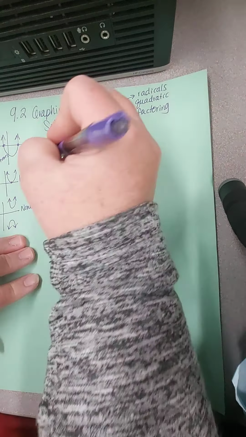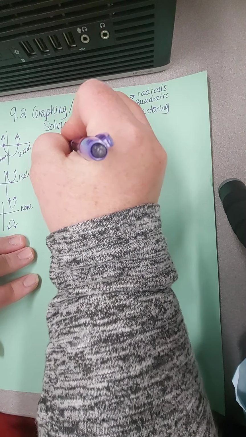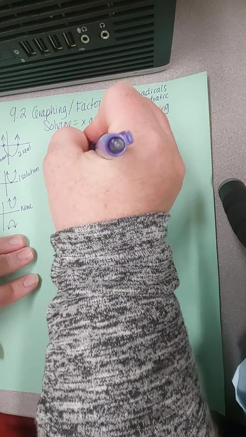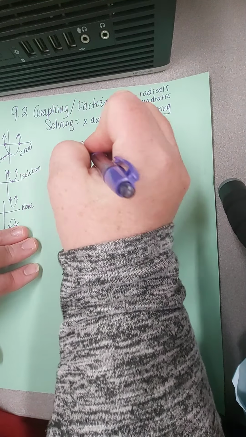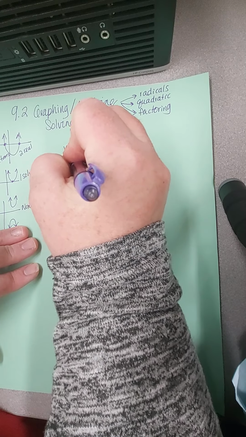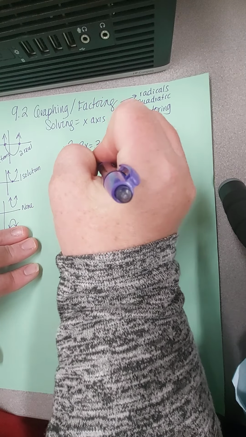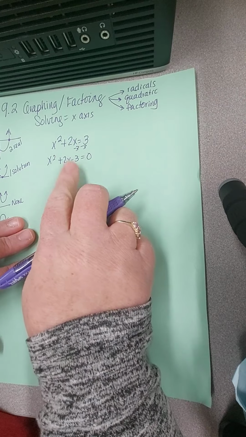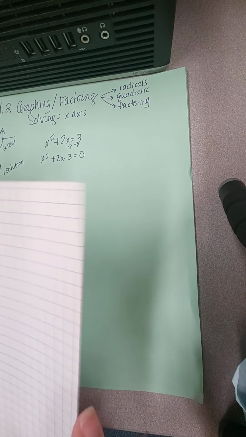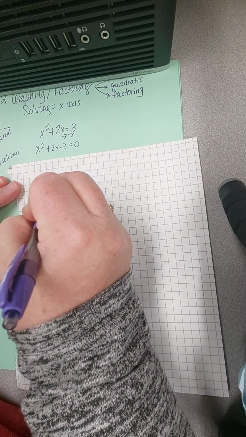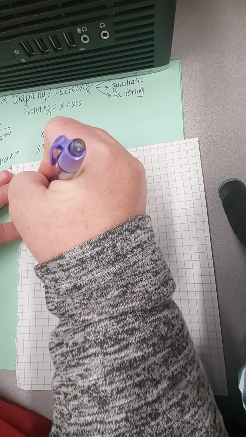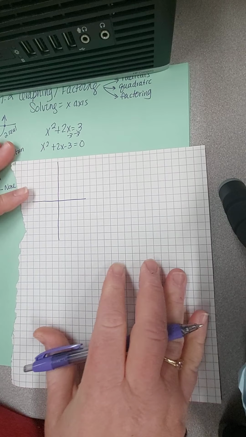Okay, so let's do the first one. X squared plus 2x is equal to 3. So the first thing I'm going to do is move that 3 over to the other side and set it equal to 0. So I'm going to graph this because that's one of the methods, and I'll show you and then give you an option, because you know I like to work smarter, not harder.